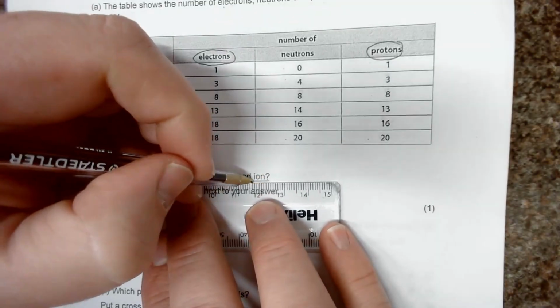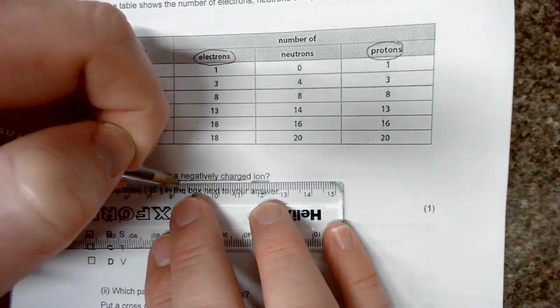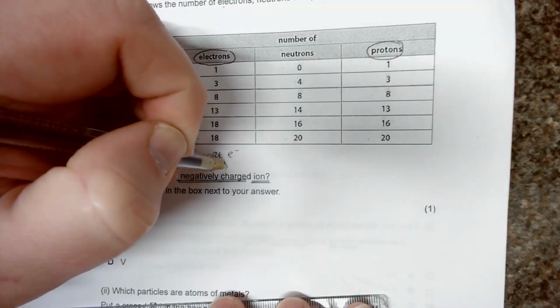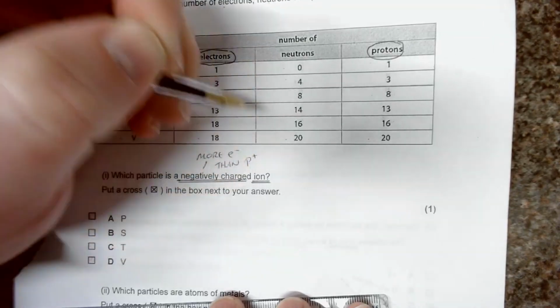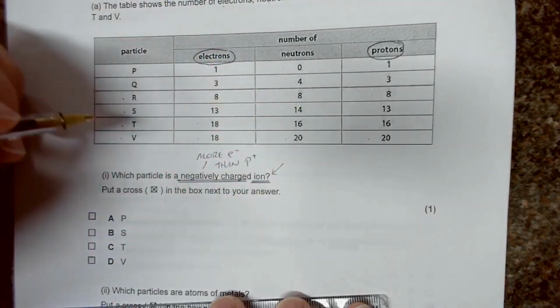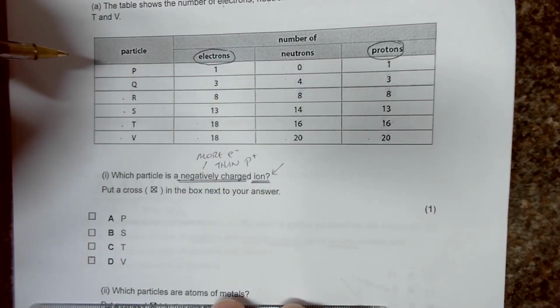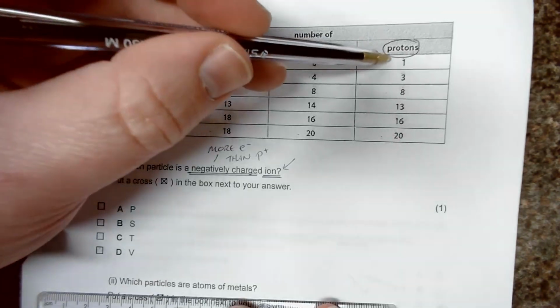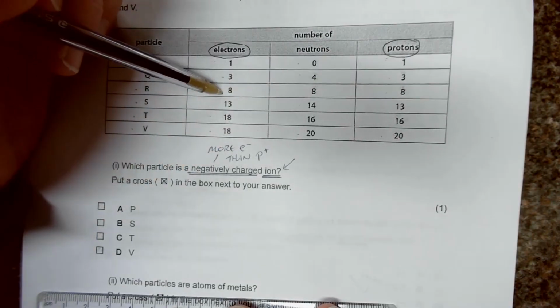It's a cheeky question because it says they could ask about ions here. So actually the table's quite cleverly designed. We've got an ion, and it says it's negatively charged. That means it's got more electrons than it does protons, because if you recall from the earlier question, electrons carry a negative charge. So to make an atom into an ion, you have to give it more electrons. Let's look down the table.